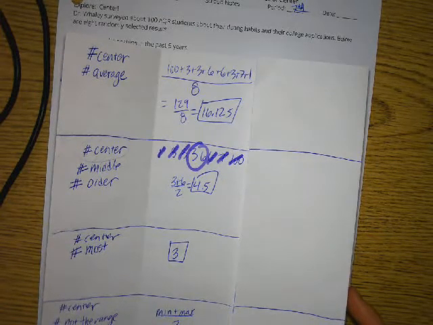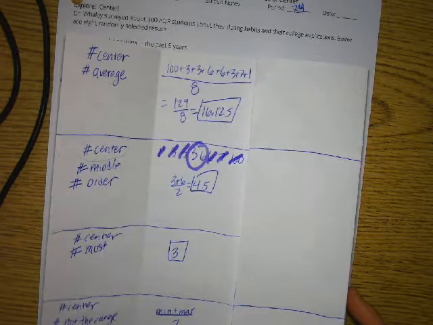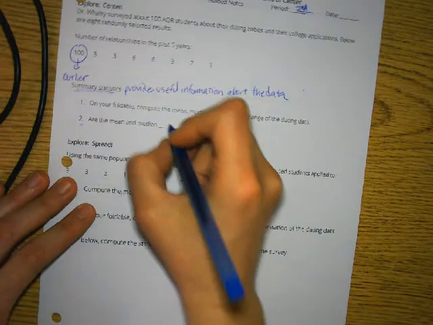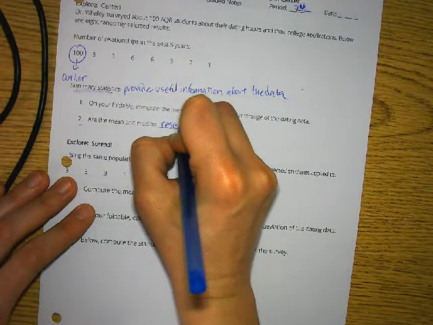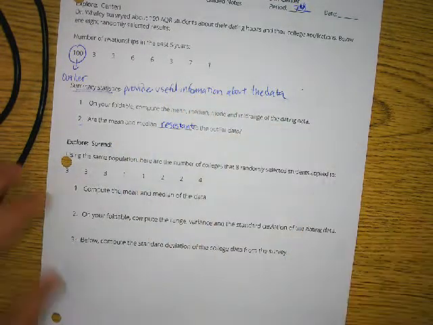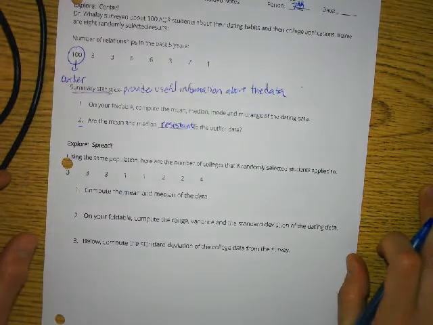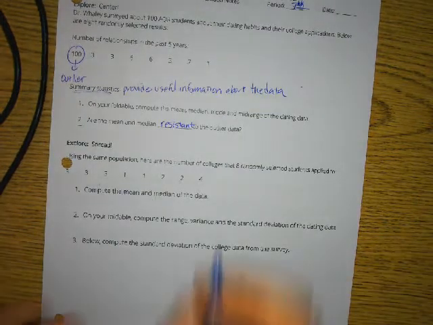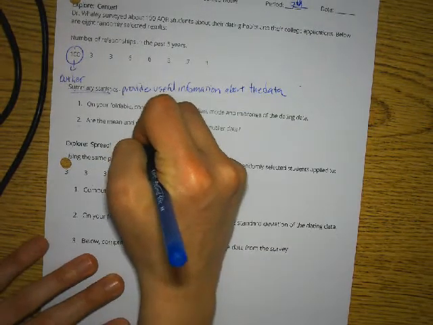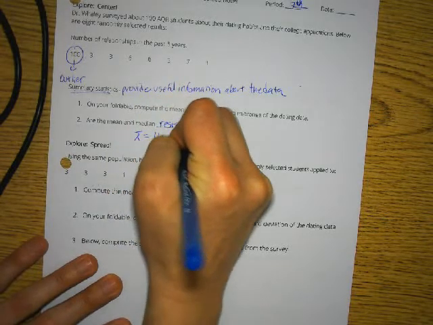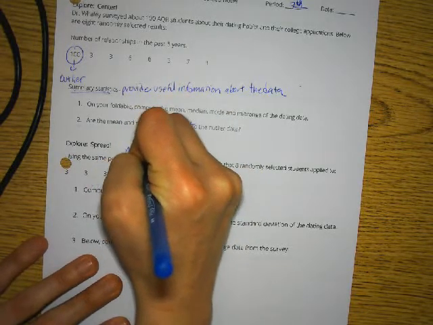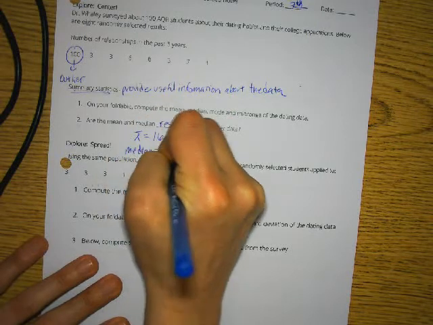So we're going to look back to your notes. There's a question that says, are the mean and the median blank? The word that goes in this blank is resistant. Are they resistant to the outlier data? Our mean x bar was 16.125 and our median was 4.5.